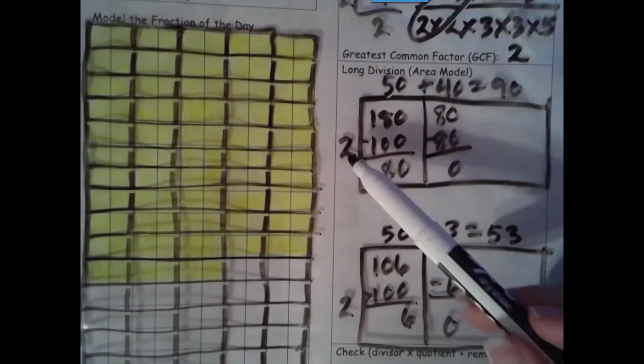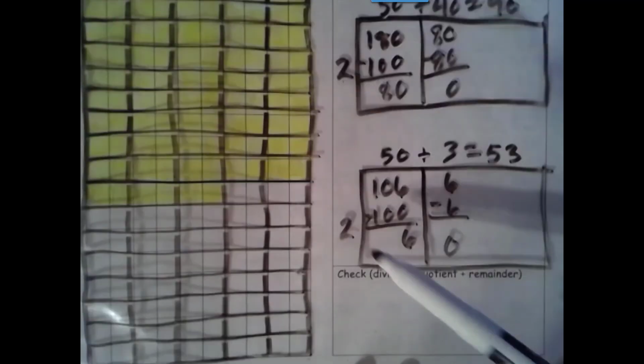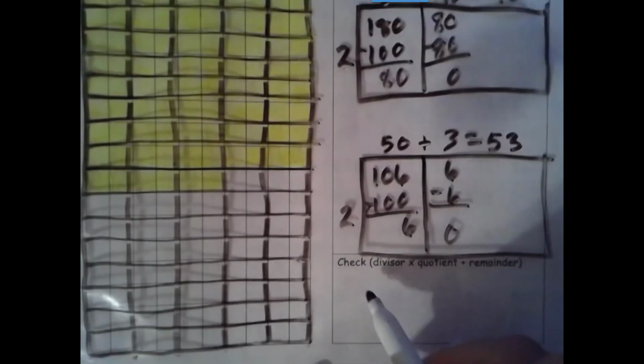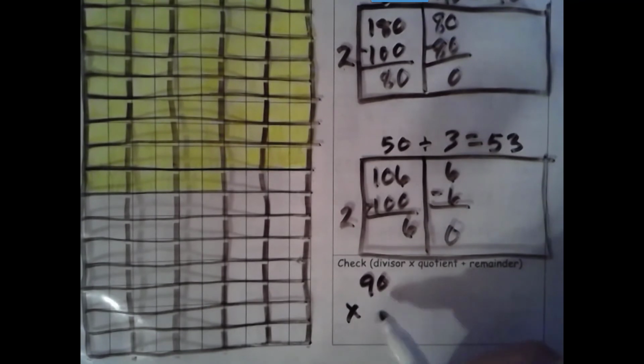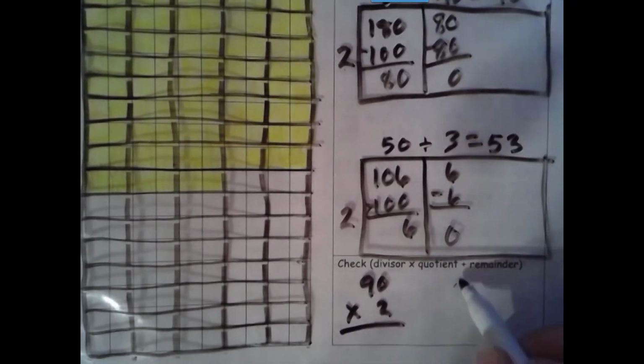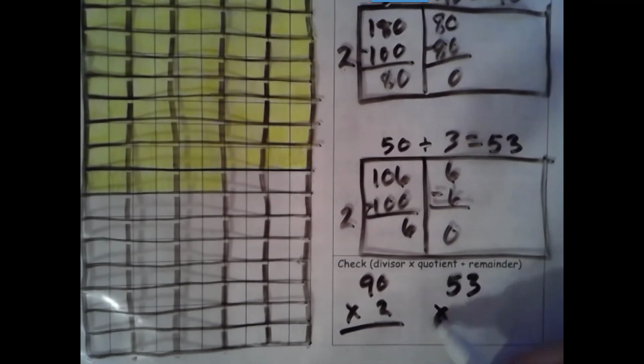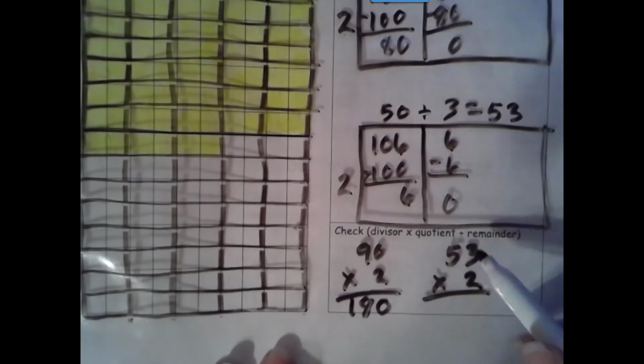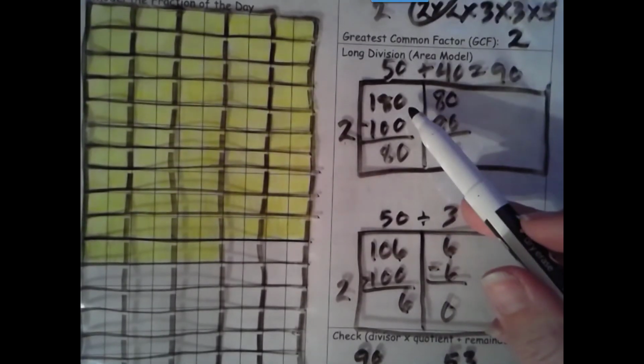Still need to check. Divisor times quotient plus remainder. Since our remainder is 0 for both, and the identity property of addition says when you add 0 it stays the same, you don't need to actually add 0. 2 groups of 0 is 0. 2 groups of 9 tenths is 18 tenths. 2 groups of 3 is 6. 2 groups of 5 tenths is 10 tenths. So 106, that matches our dividend, that checks. 180, that matches our dividend, so that checks.